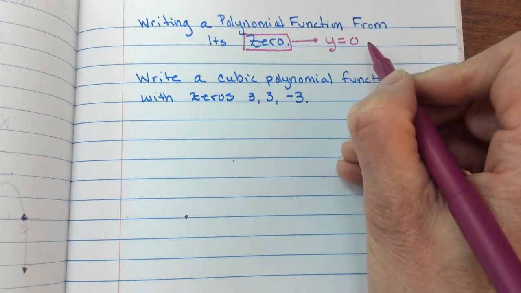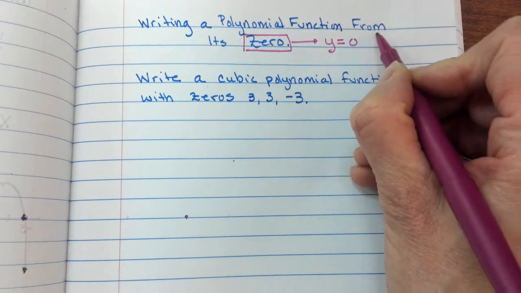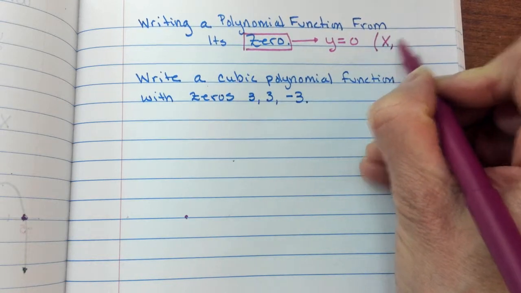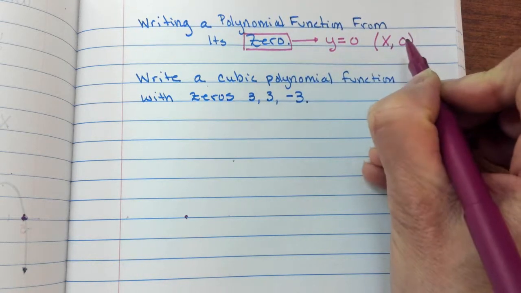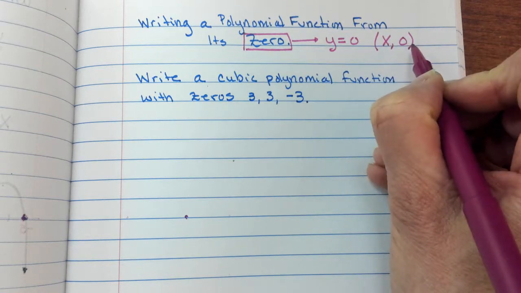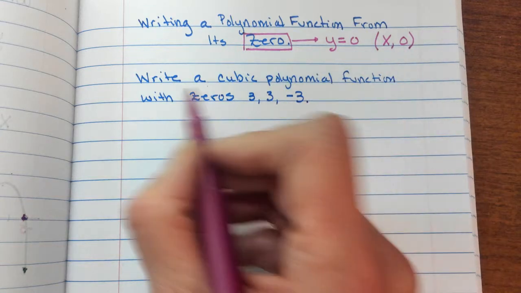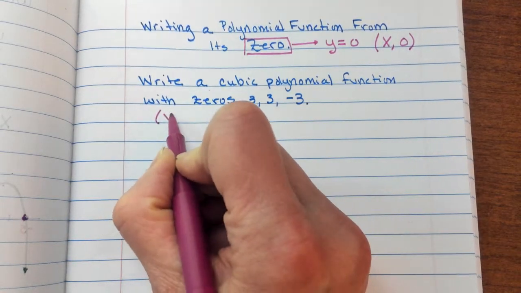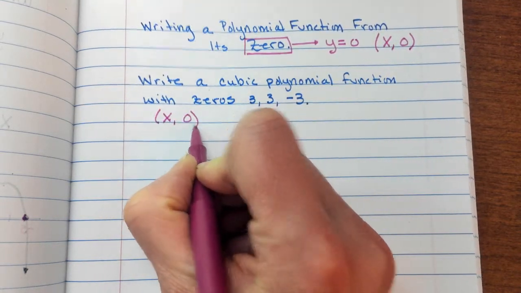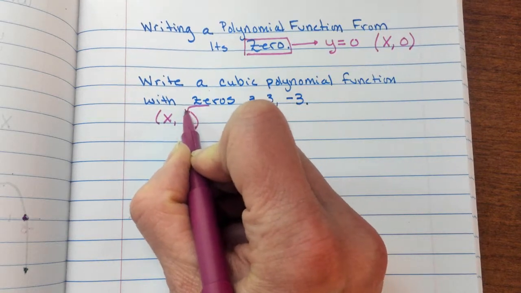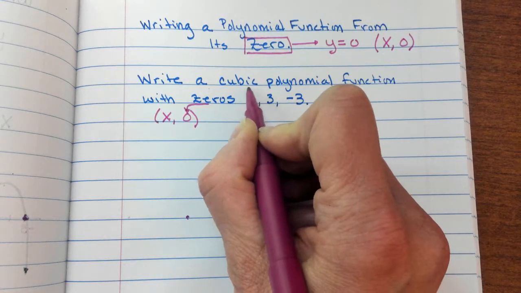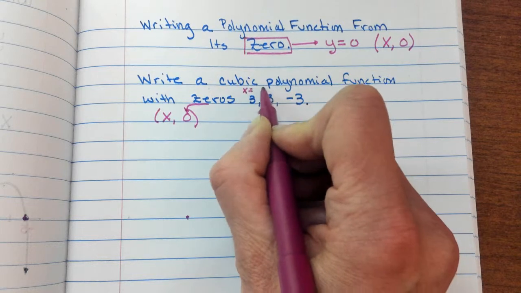The other important concept is that's the same as x is some value and y is 0. So taking this concept of x comma 0, y is the 0, which means each of these has to be the x.